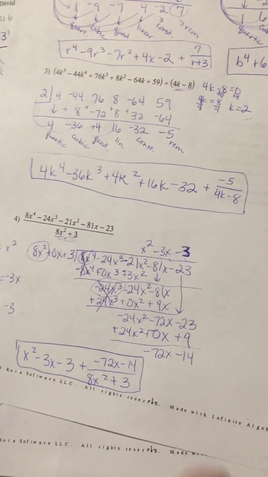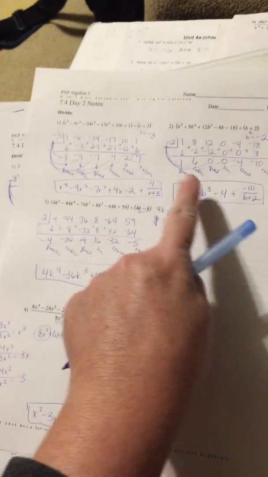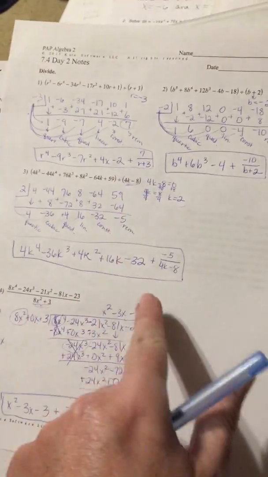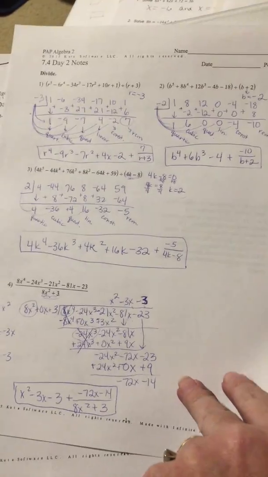Some of you guys actually preferred that from yesterday, so you get another crack at it. You could have done polynomial long division on all of these at the top. You still should have gotten the same answers that we did. So let's flip to the back.